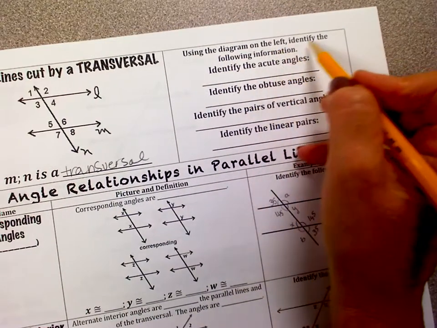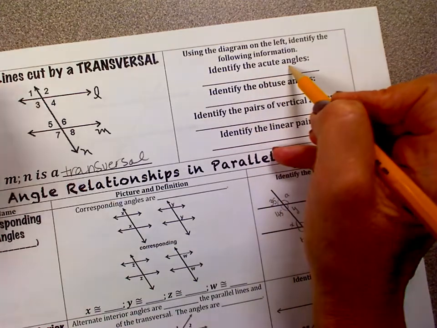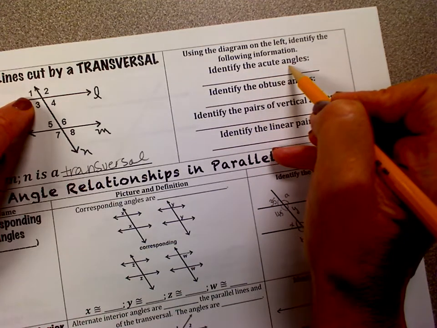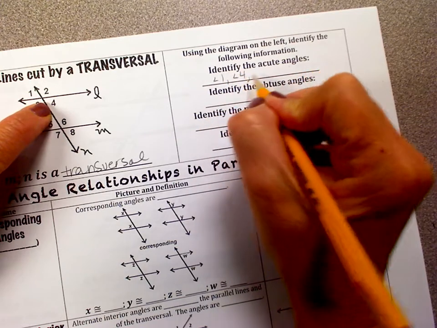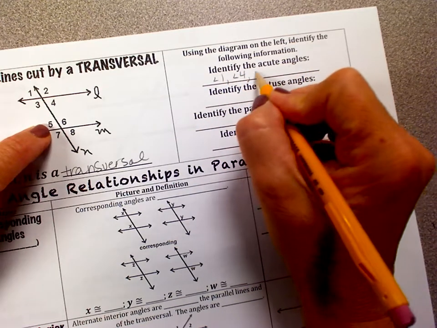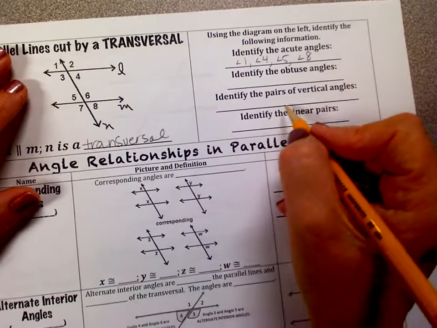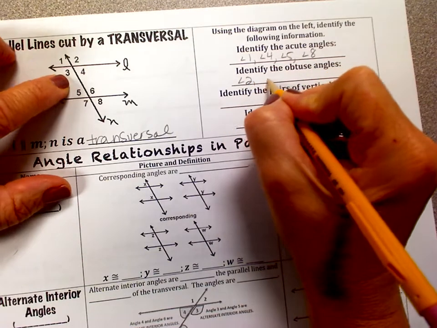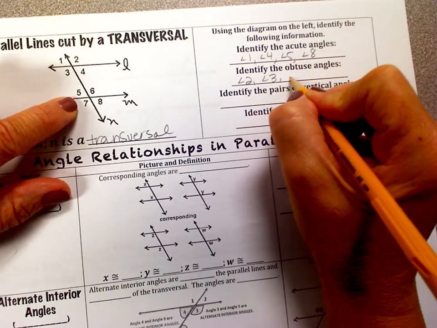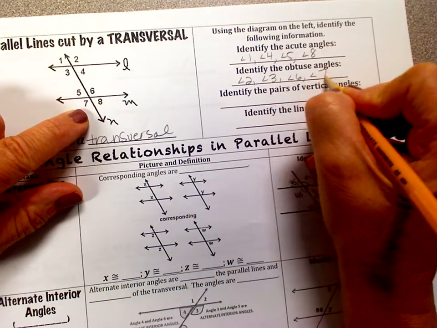Using the diagram on the left, identify the following information. Identify the acute angles. Which ones are less than 90? Well, angle 1, angle 4, angle 5, and angle 8. Identify the obtuse angles. Well, that's going to be all the other ones: angle 2, angle 3, angle 6, and angle 7.